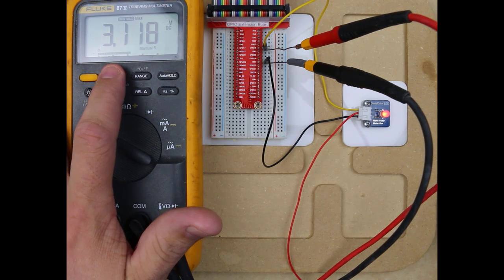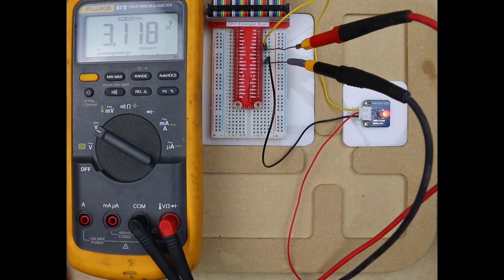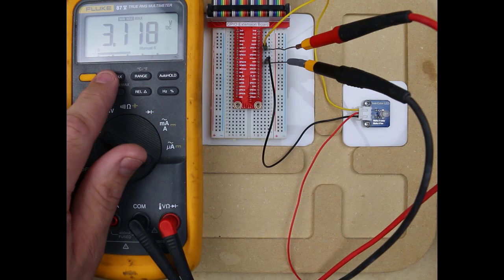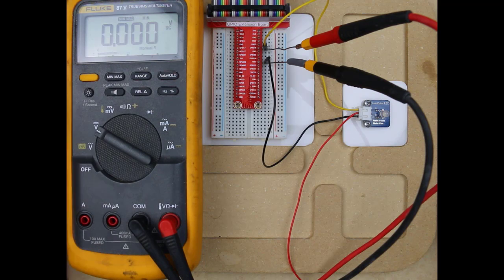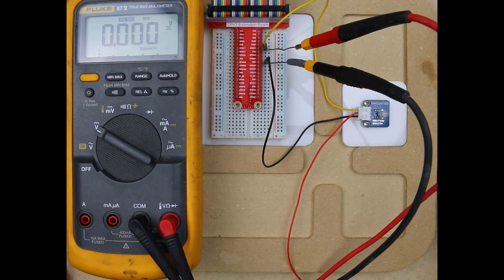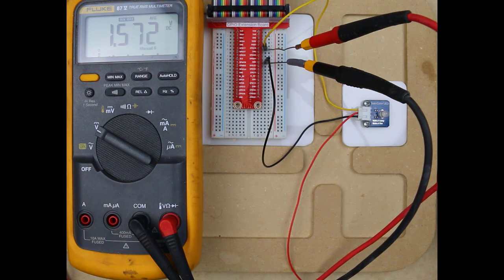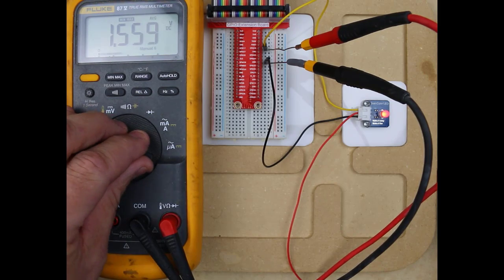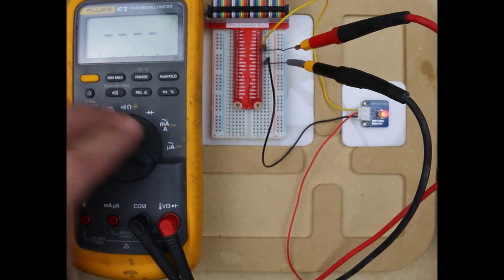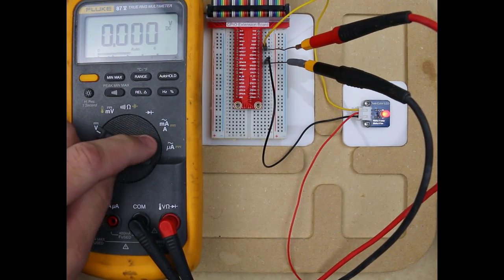If I press the button again, I will now get the maximum voltage that the meter will read. If I press it one more time, that will give me the minimum voltage. Here we see it. And then I press it one more time and I get the average voltage. So we can see here that we're getting about 1.56 volts on average.